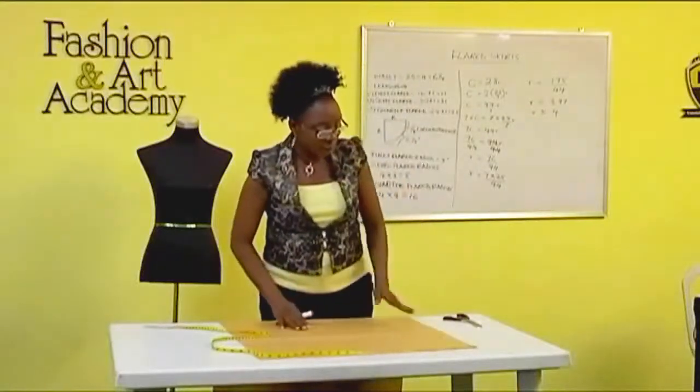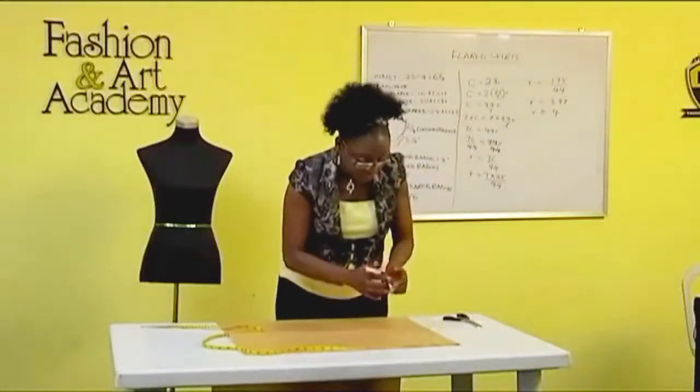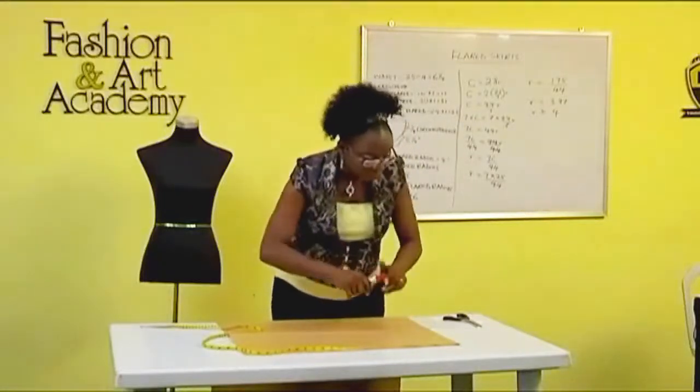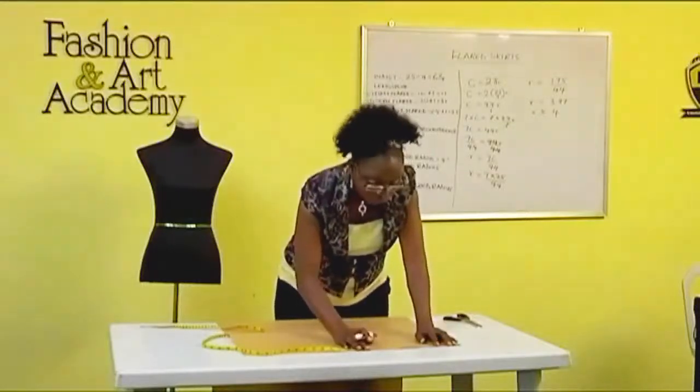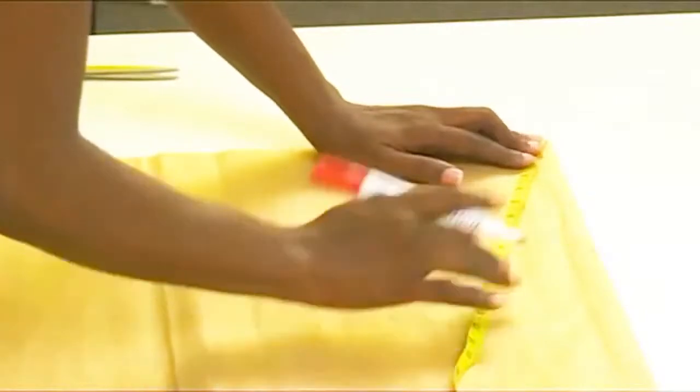I'm going to mark out the radius for my semi-flared skirt. Now, all I have to do is measure out 8 inches. I mark it out, 8 inches all the way around.